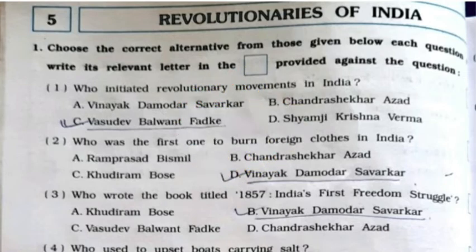Firstly, we'll be starting with the MCQs. First one, who initiated revolutionary movements in India? It's option number C, Vasudev Balwant Phadke. Second, who was the first one to burn foreign clothes in India? It's option number D, Vinayak Damodar Savarkar.